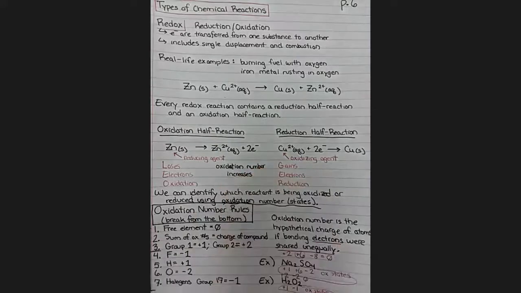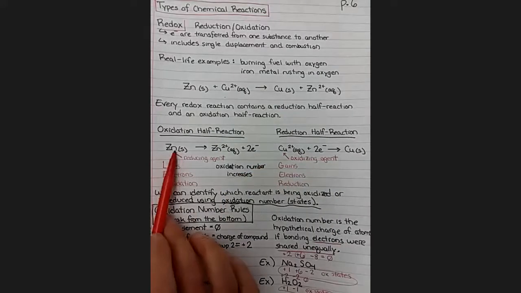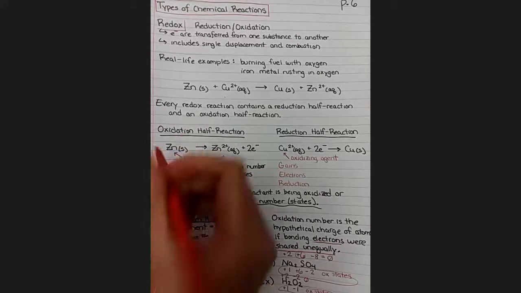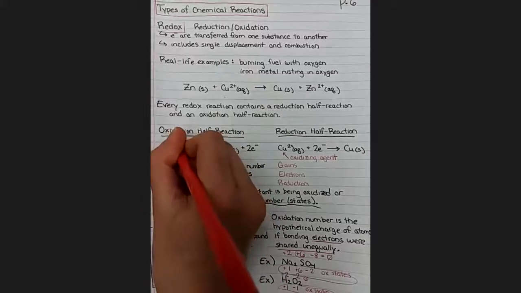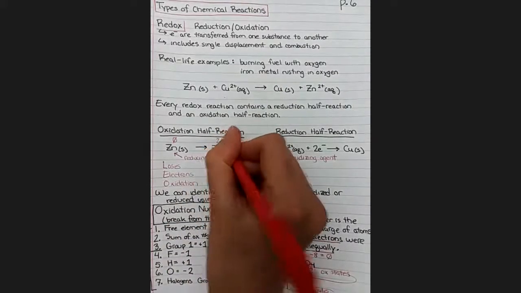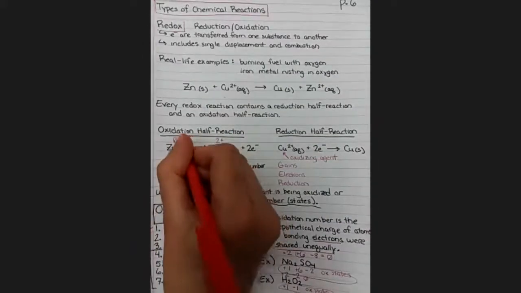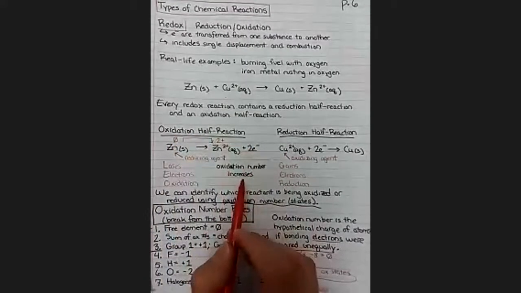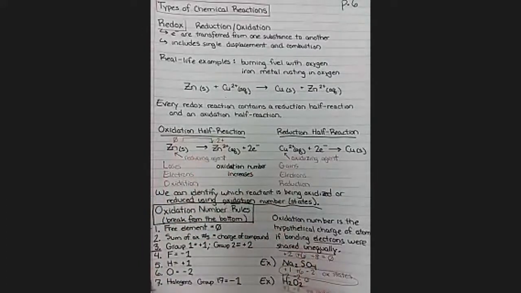That's how we can identify oxidation. And so if we look at zinc, zinc is in a compound with a charge of 0, so the zinc has to have an oxidation state of 0. Zinc on the right side has a charge of +2. And so we are going from 0 to +2. So our oxidation number for zinc is increasing, and that's how we know it's oxidation.